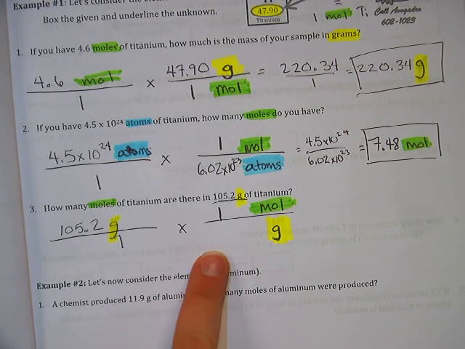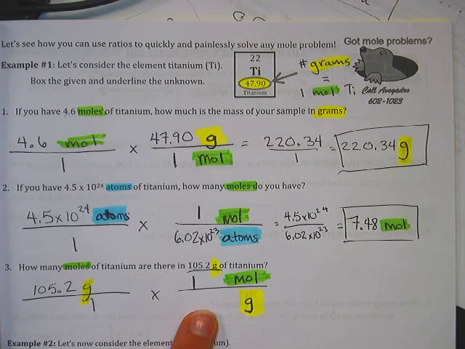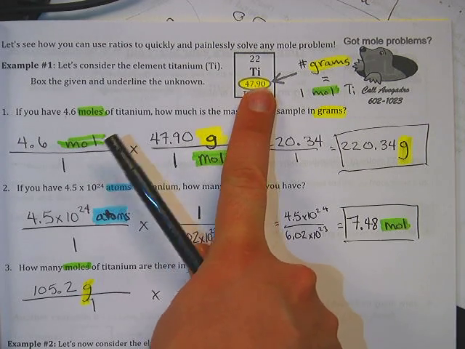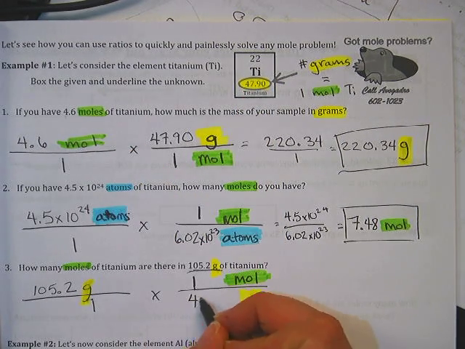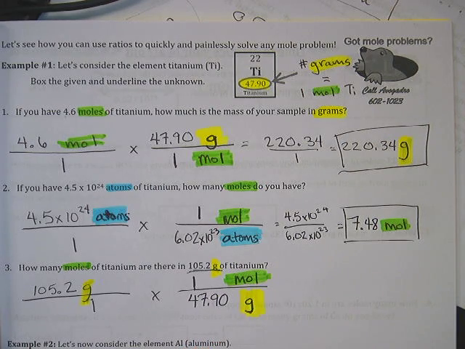And where do I get a number of grams from? Where does yellow come from? Grams. Periodic table, which they wrote it for me up here for this problem. That is your mass from the periodic table. Grams, mass, yellow, those come from the periodic table.